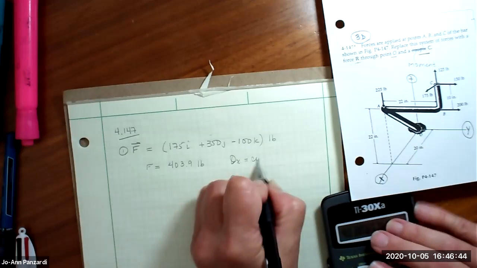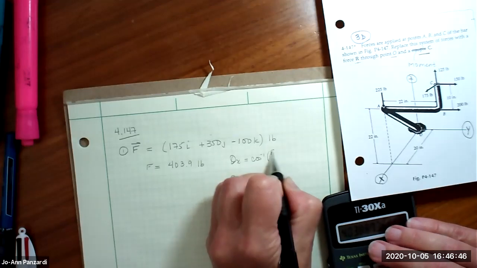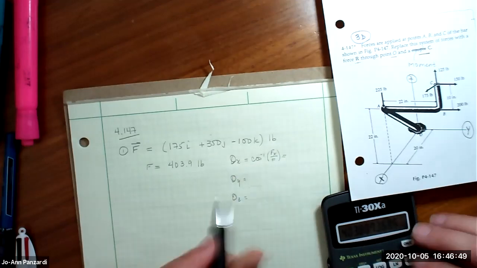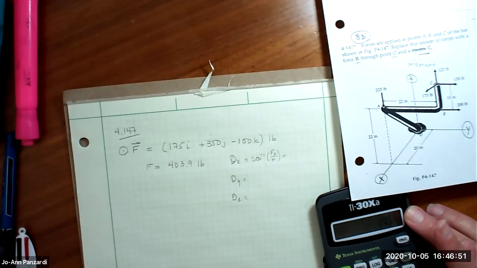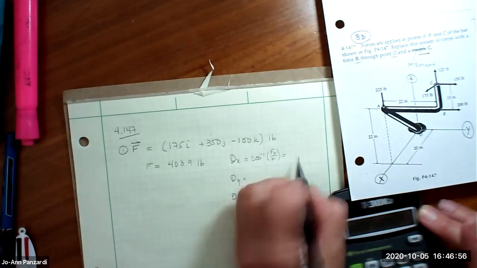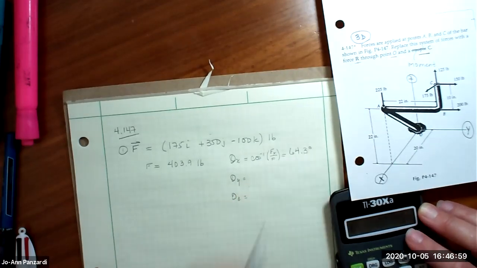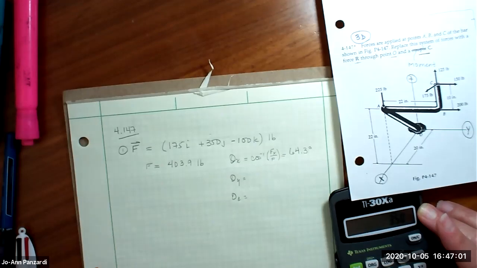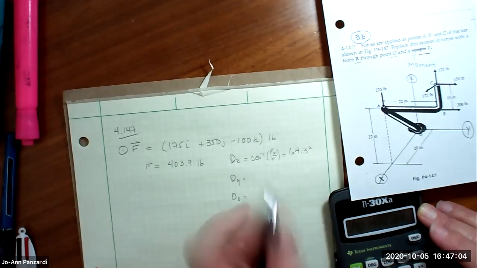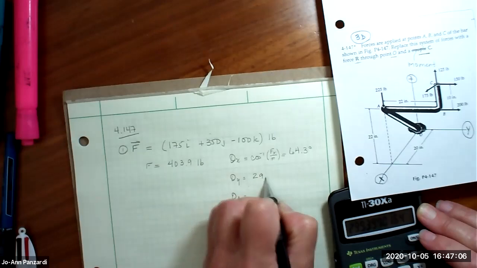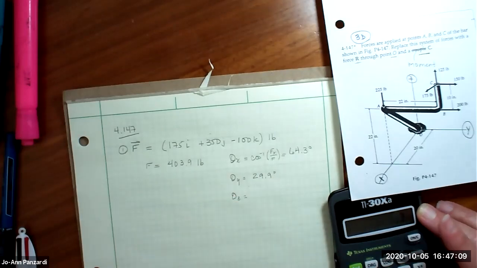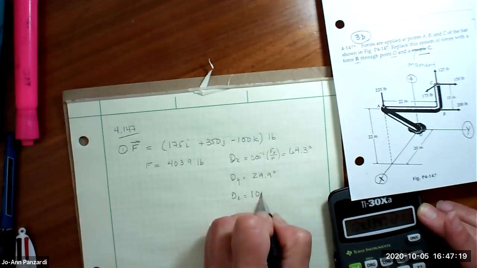It's the inverse cosine of the force, the x component over this. So 175 divided by 403.9, inverse cosine, 64.3 degrees. Next one's 350 divided by 403.9, inverse cosine, 29.9 degrees, and negative 100 divided by 403.9, inverse cosine, 104.3 degrees.